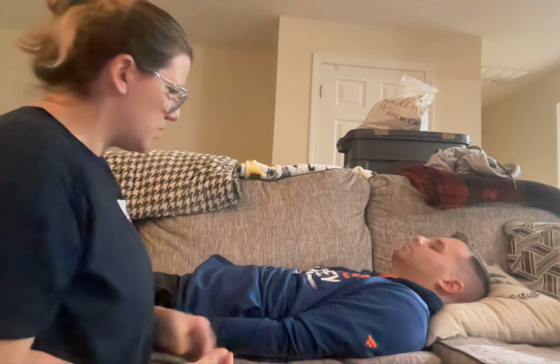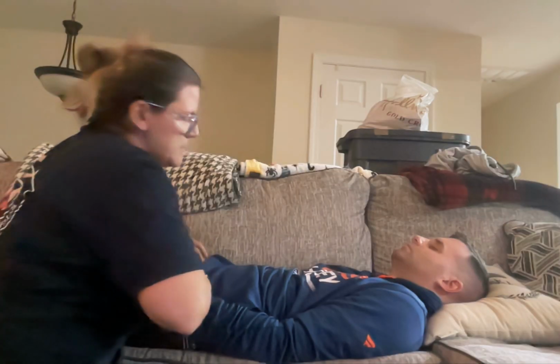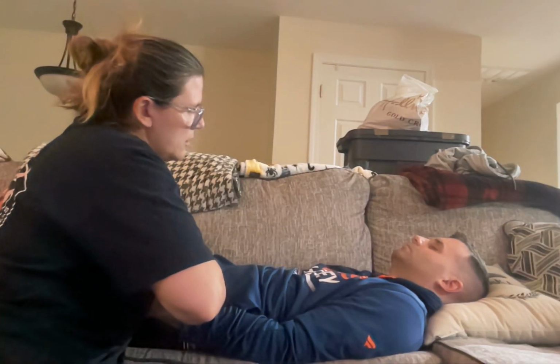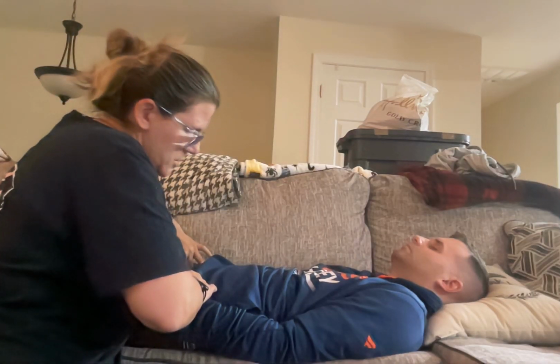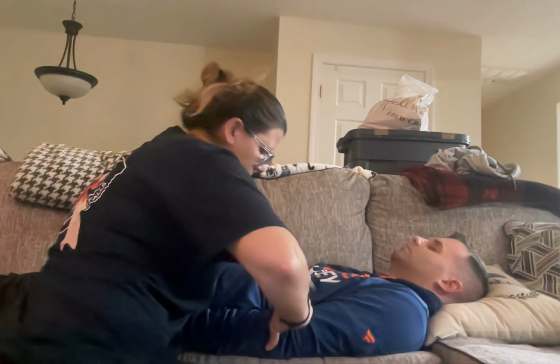Next, I'm going to move on to the peripheral pulses. So I'm going to start out doing the radial pulses first, and I'll feel those at the same time. And they are both a +2. No differences. Into the brachial.